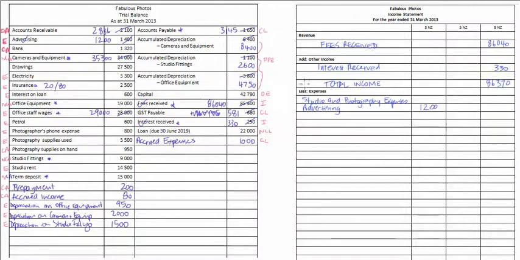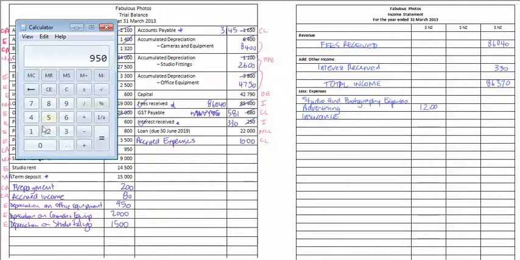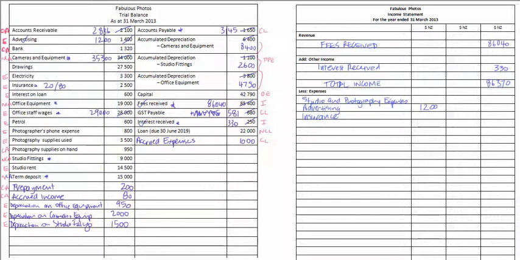We want 80% of insurance in the studio. So let's put insurance in here. And we want 80% of 2500. So this is the way I do it. 2500 times 0.8, which is the same as 80%. That's 2000.